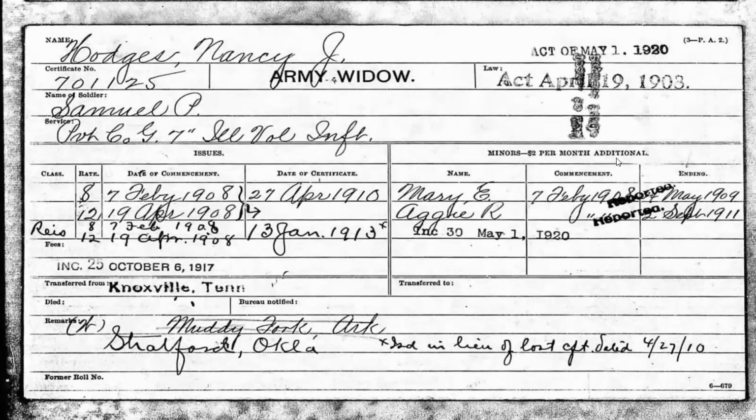Minors $2 per month additional. So we do have another name of a child. And it looks like in the remarks, we have a W for widow. Money Fork, Arkansas is scratched out. Stratford, Oklahoma, so they must have moved. Issued in lieu of lost certificate dated in the state. So I guess they lost the certificate at some point.